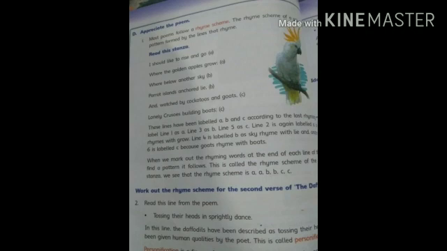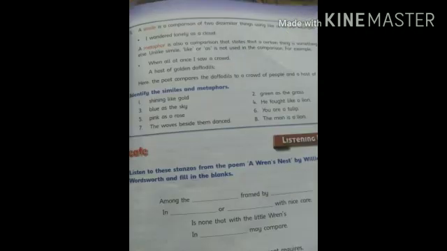Okay, the next heading is personification. Now, what is personification? Personification is a figure of speech in which a thing, an idea, or an animal is given the ability to act like human beings. For example, the example which the book has given: tossing their heads in sprightly dance.